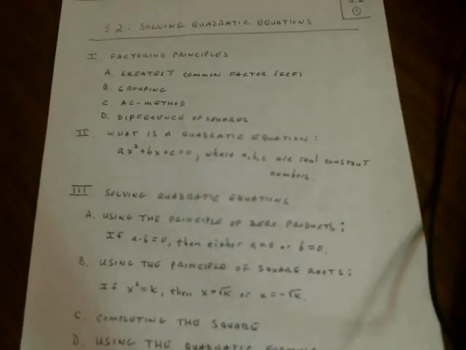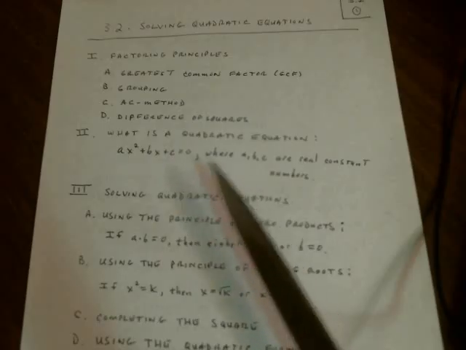What is a quadratic equation? It has this form to it. And then the A, B, and C is a very standard way of talking about it, so try to get used to that. The A, B, and C are called the coefficients. They're just fixed numbers. They're not variables.